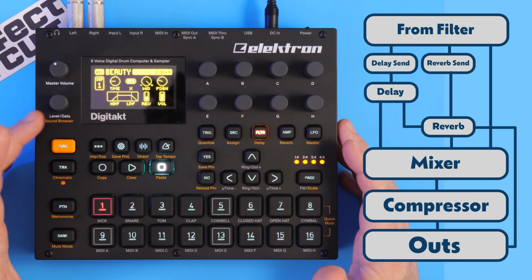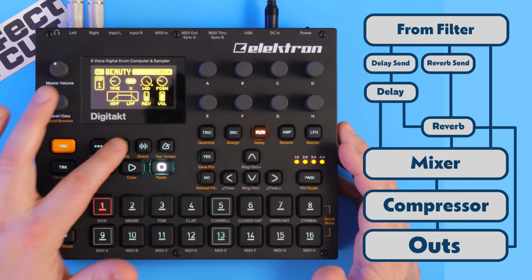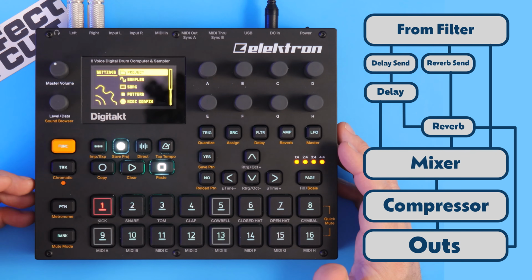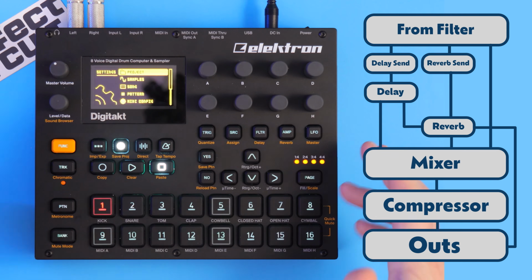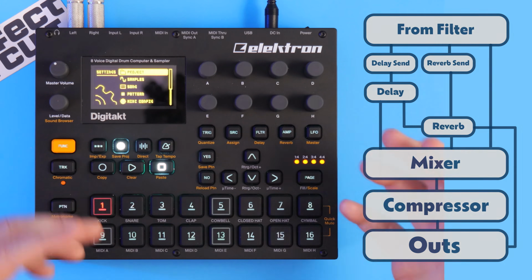In the next video, we're going to go into our data structure and start to introduce some of the concepts in the settings menu, so you can organize your projects and know where everything is, and you can approach things in a kind of organized way.